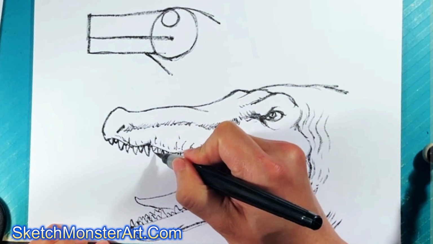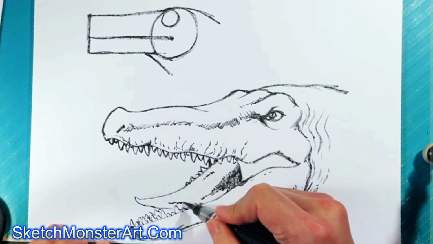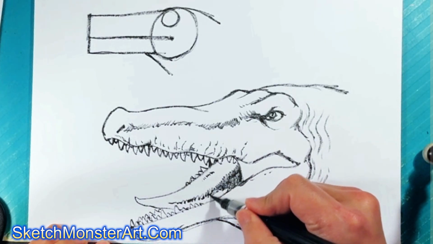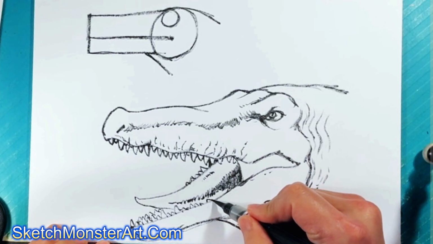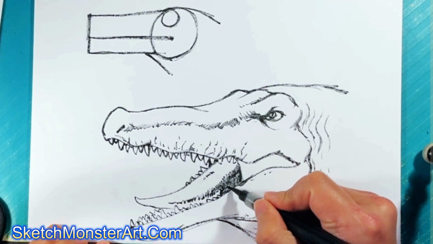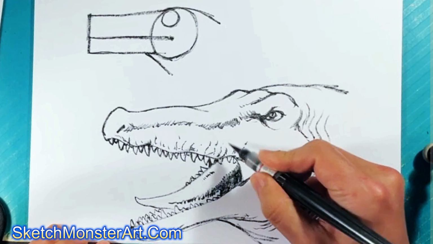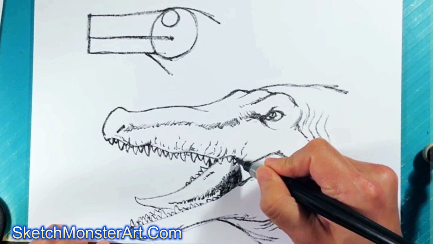Just kind of going in, going into that first layer.